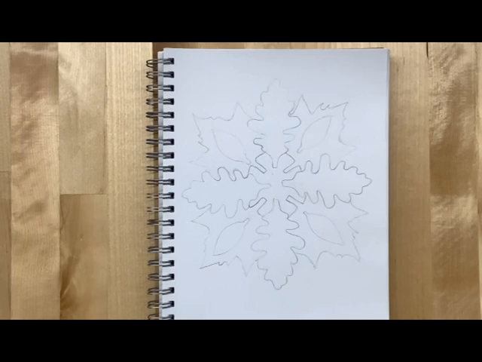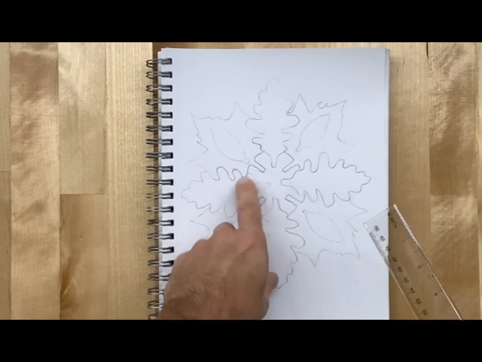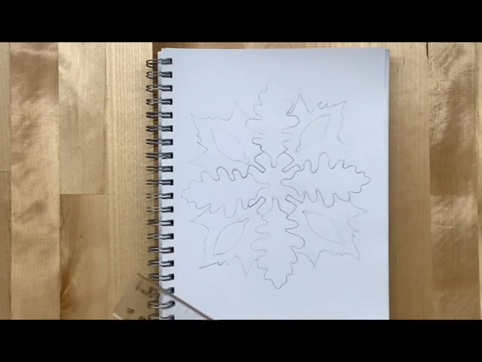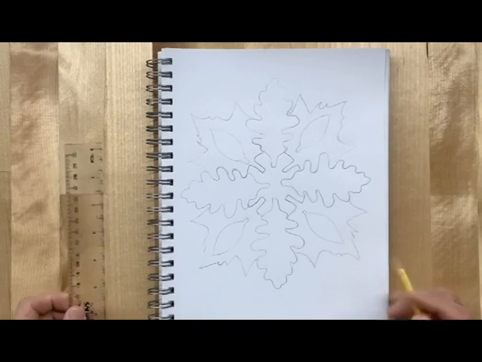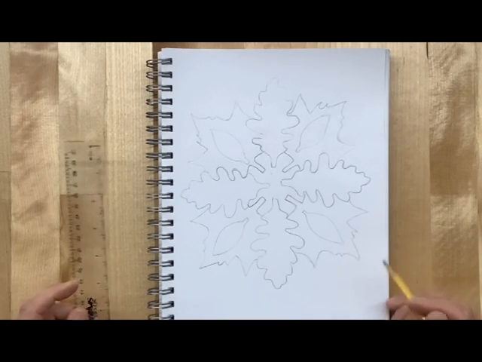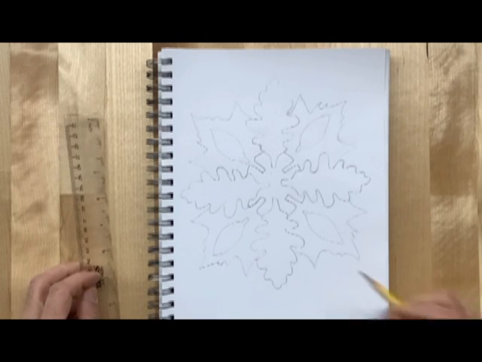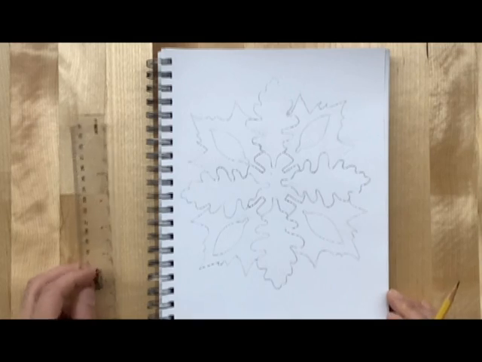Okay, we're going to start to work on our design. So I added a little bit more in the center here to keep my nice radial balanced design. And now we want to give the leaves a little bit of a design element. So I'm going to use my ruler for some things. You can freehand a lot of this stuff. And I'm just going to make sure that I'm consistent with each leaf, right?